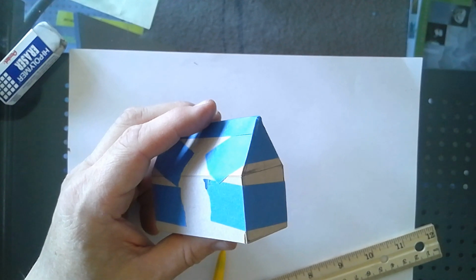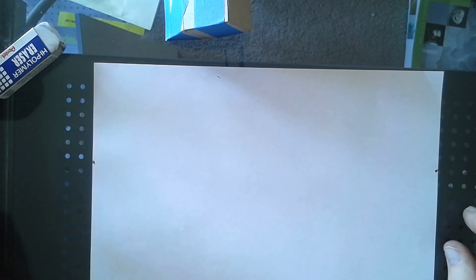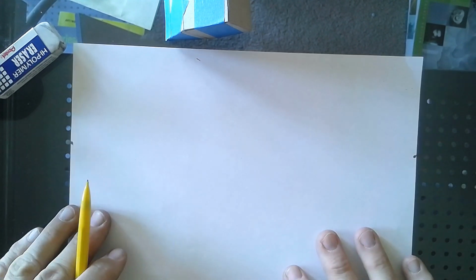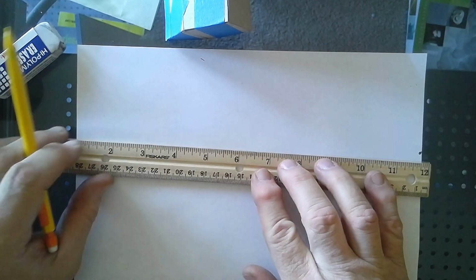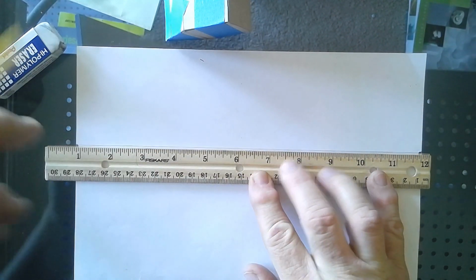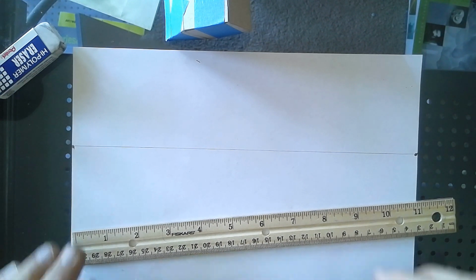I'm going to stop here just a second. So here we have two vanishing points. This is our left vanishing point, and this is our right vanishing point. If we have a horizon, it'll go across right on the vanishing points, back to the left and the right.